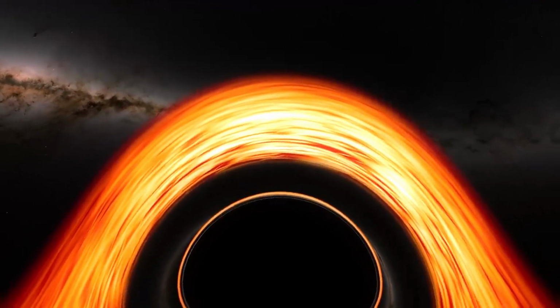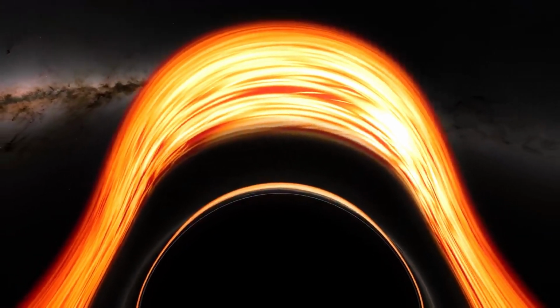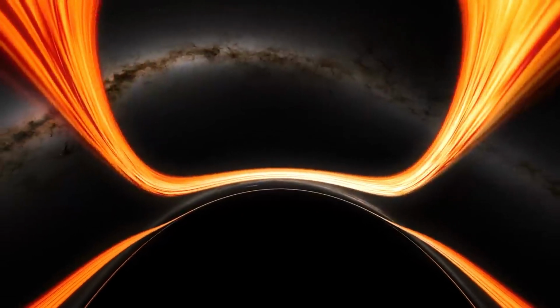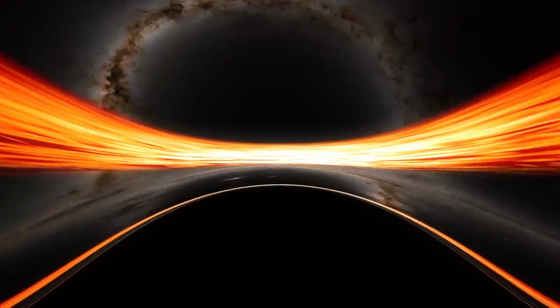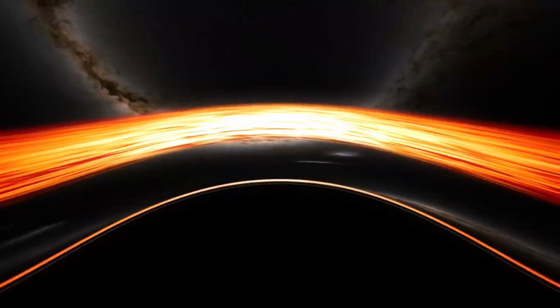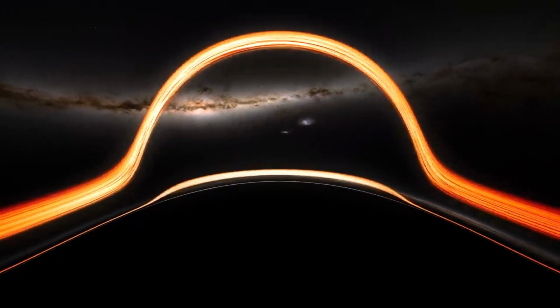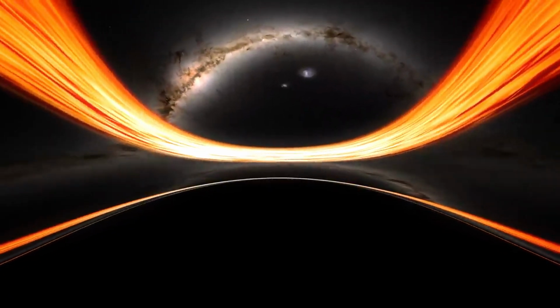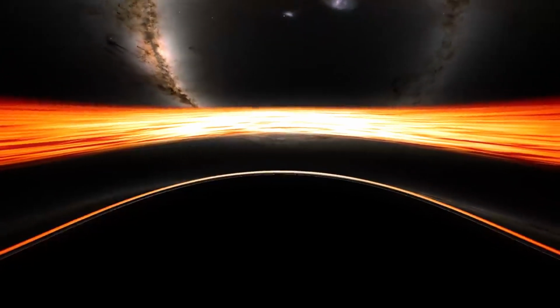The mastermind behind this breathtaking visualization is Jeremy Schnittman, an astrophysicist at NASA's Goddard Space Flight Center. Schnittman says, people often wonder what happens when you fall into a black hole. Simulating these hard-to-imagine processes helps me connect the mathematics of relativity to real-world consequences in the universe.